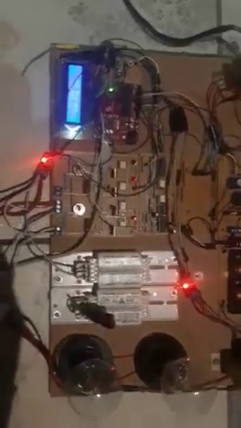Hi everyone, this is my industrial project. It's titled SVC project using thyristor switch capacitors.